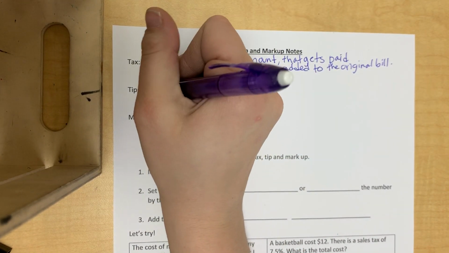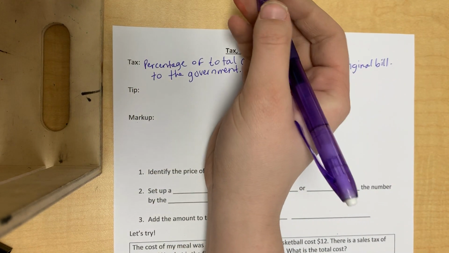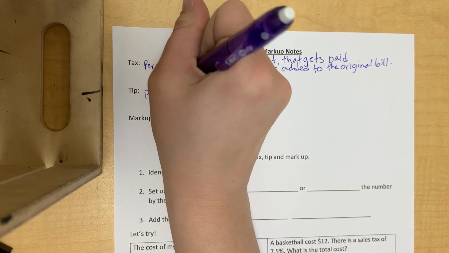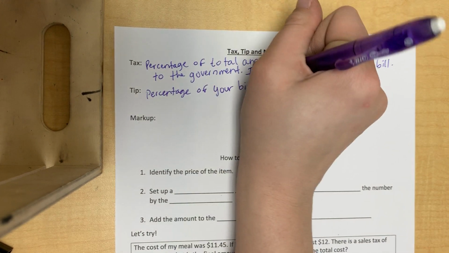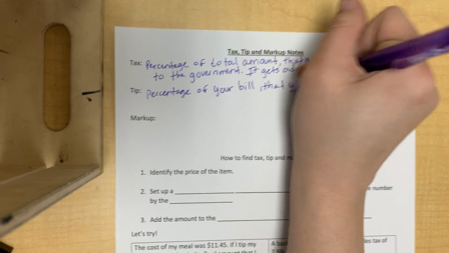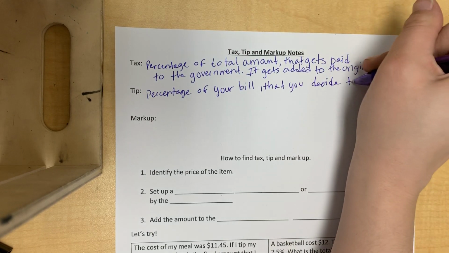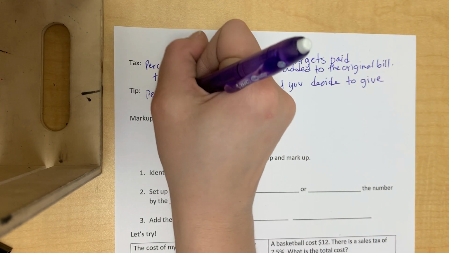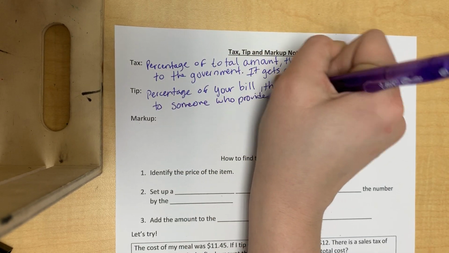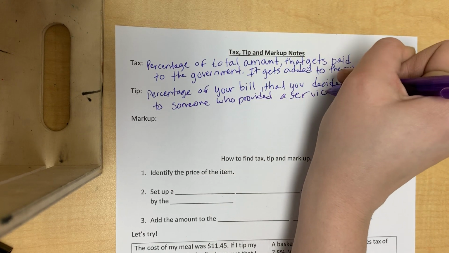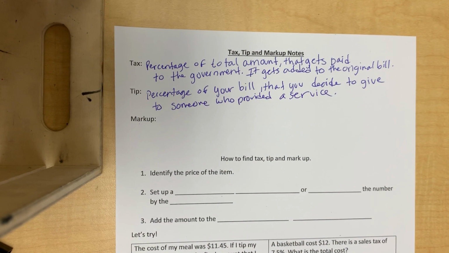Your tip is based off of what you want, but it's a percentage of your bill that you decide to give to someone who provided a service of some sort. That might be at a restaurant, a waiter or a waitress, or at a hair salon or a nail salon. You usually tip your hairdresser or the person doing your nails.